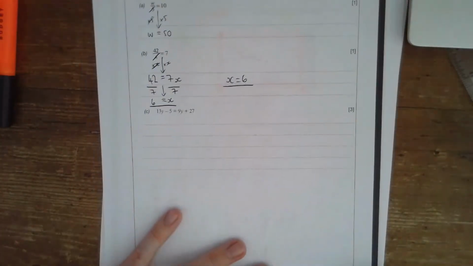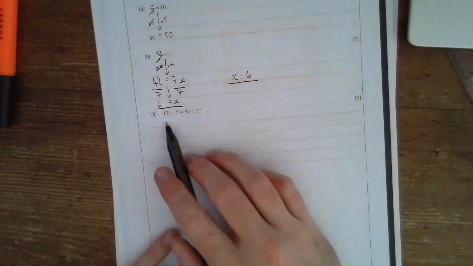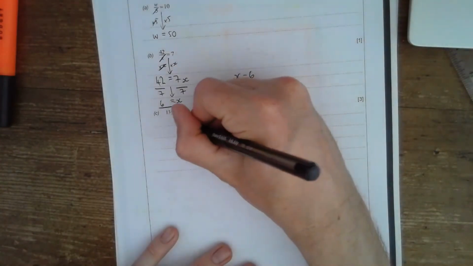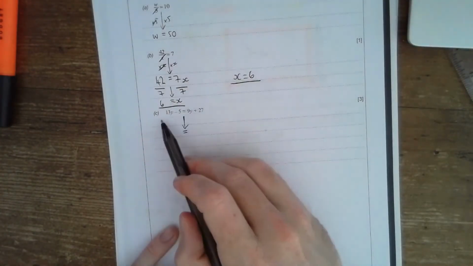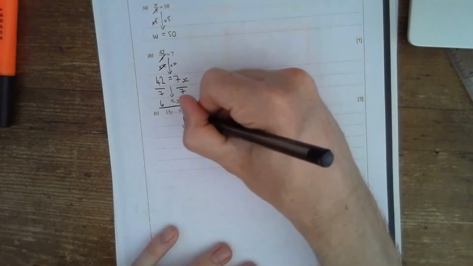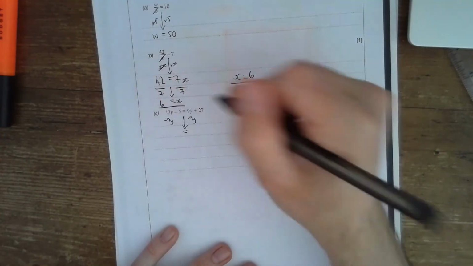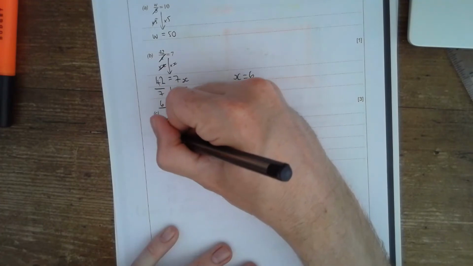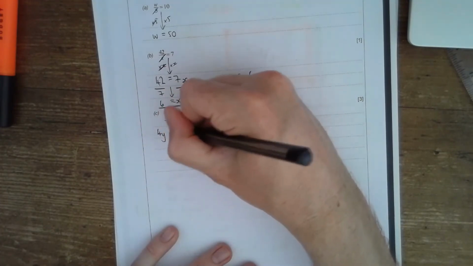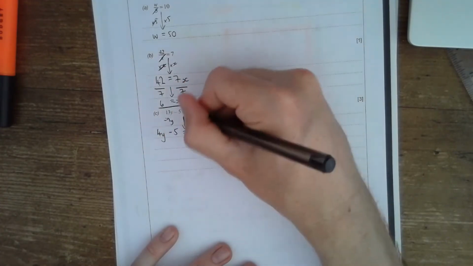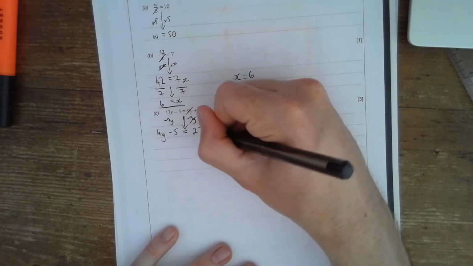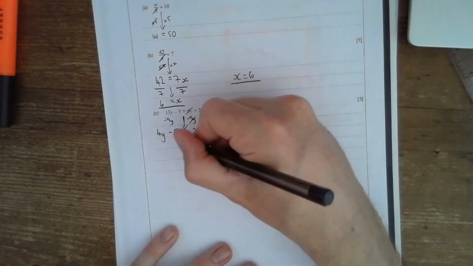Okay. The one underneath is harder again. We have y's on both sides of the equation. So what we do is we get rid of the smallest y. So 13y and 9y. The smallest y is 9y, so we take 9y off each side. 13y, take away 9y, is 4y. I still have a minus 5 there, so that needs to come down. The 9y's have cancelled, leaving me with just positive 27, or just 27.